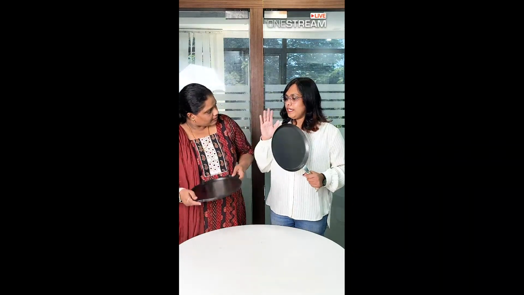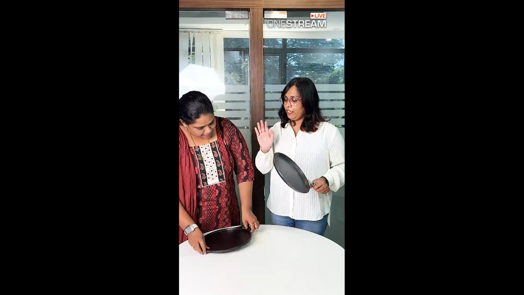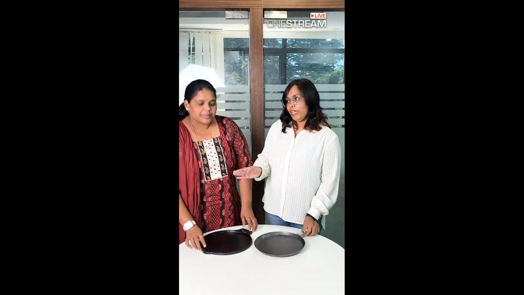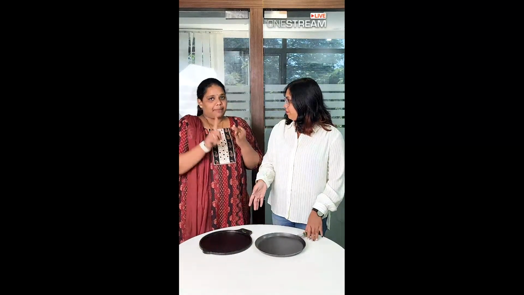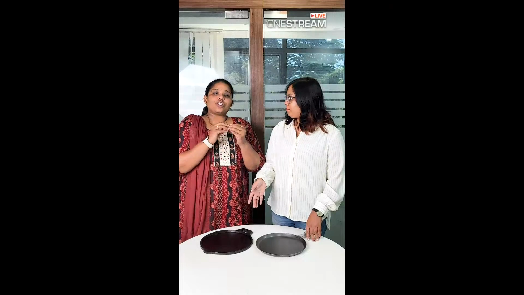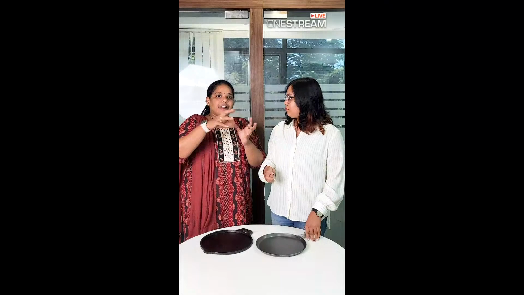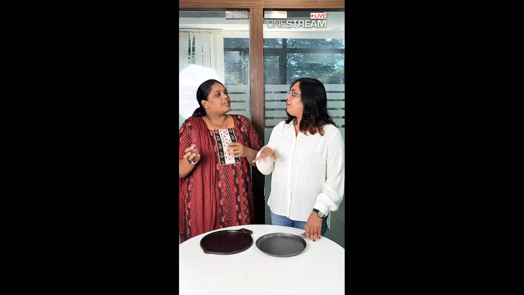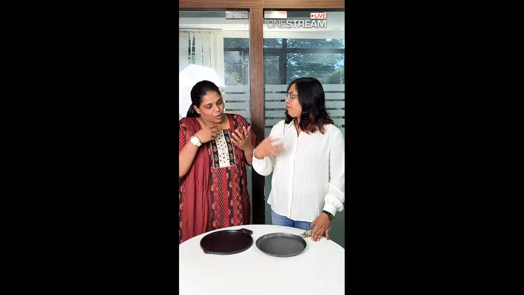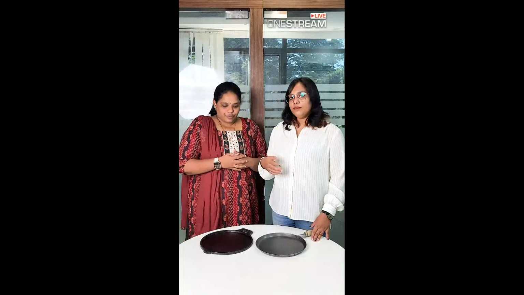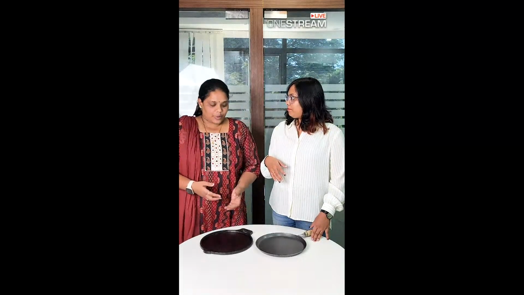Okay, so the seasoning steps for maintaining your iron and cast iron cookware are the same. Seasoning steps are the same, benefits are the same. It's just which vessel you use for which product. If you go into the kitchens of your mother, they'll have different cookware for different food. Yeah, different cookware for different food. So that is the major thing which we are trying to explain here.